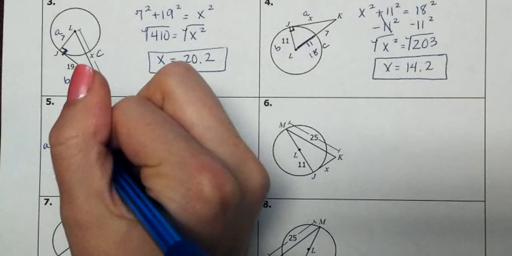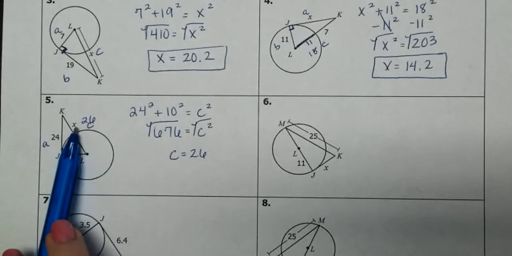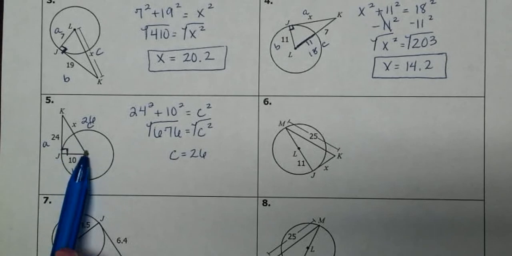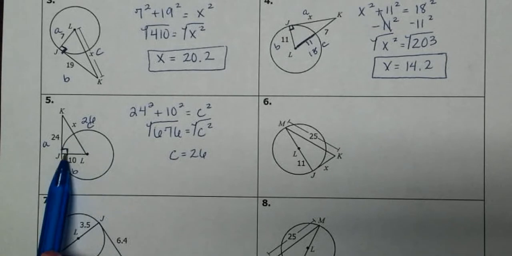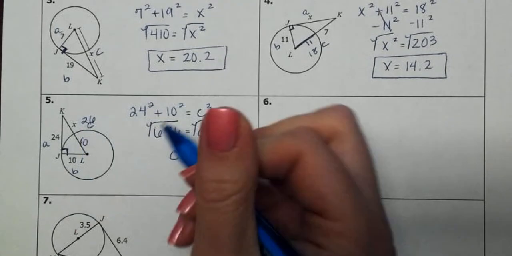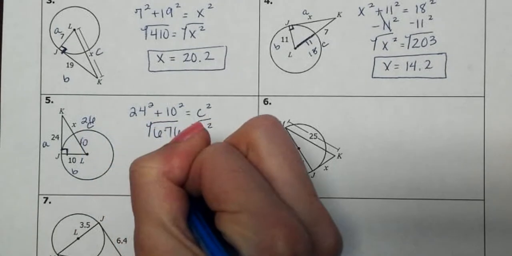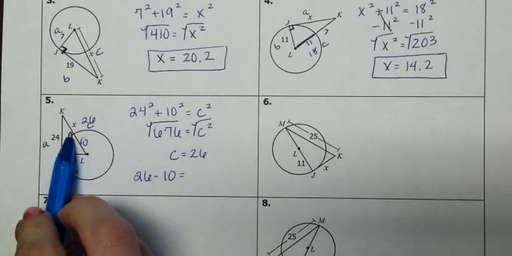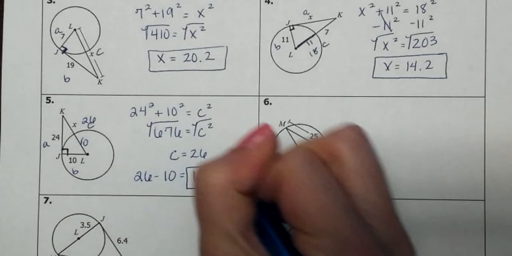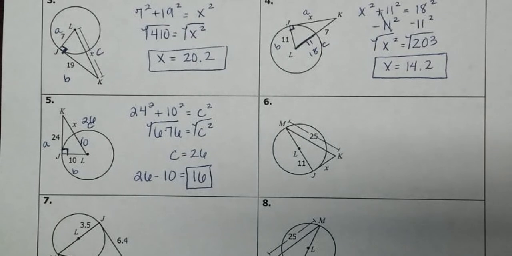Now, x is a part of that 26, but it's only just a piece of it. So let's find out what this other piece is. That's a radius, and so is this piece. This piece is 10. So if I take 26 and I take away 10, that will leave me with what just x is, which is 16. Okay, it's much easier to solve it that way than any other way.